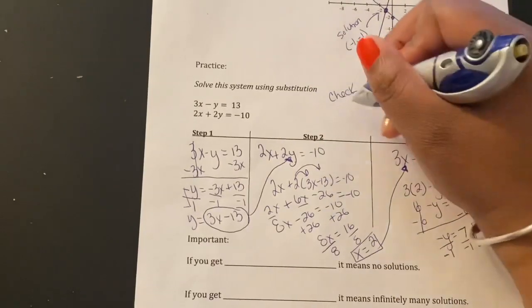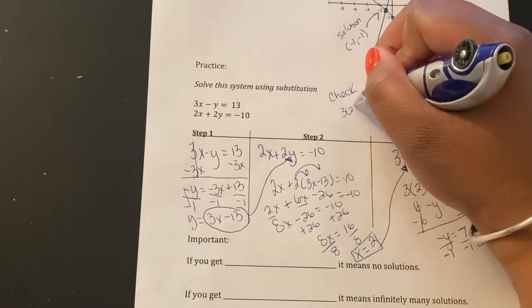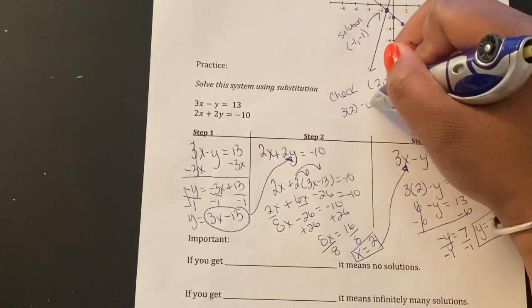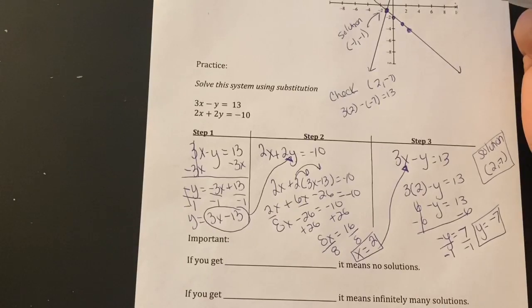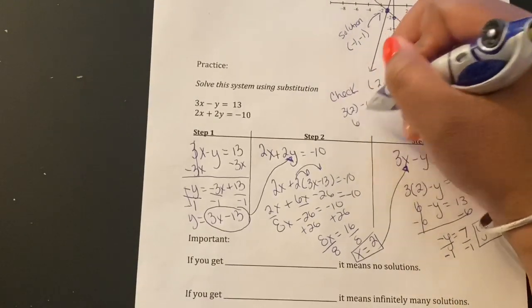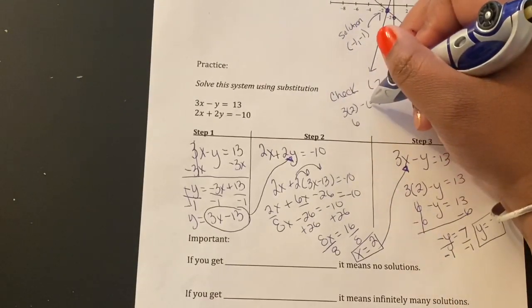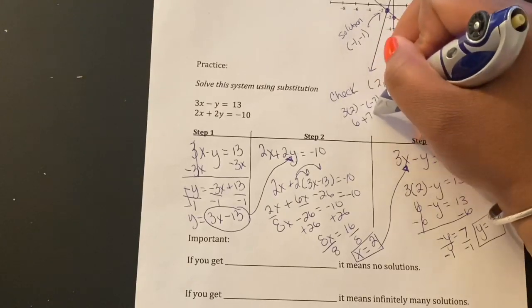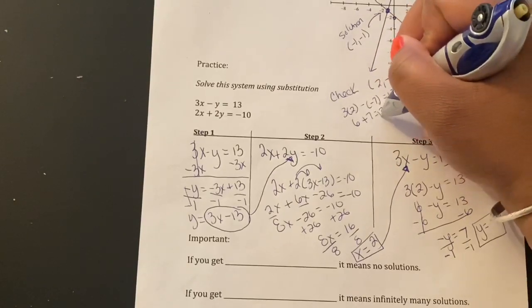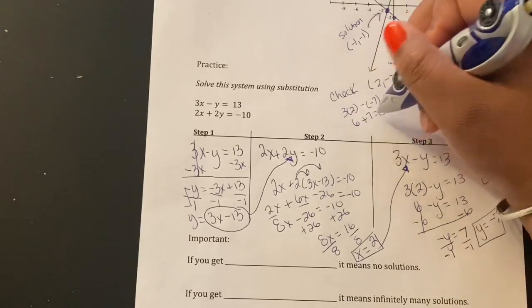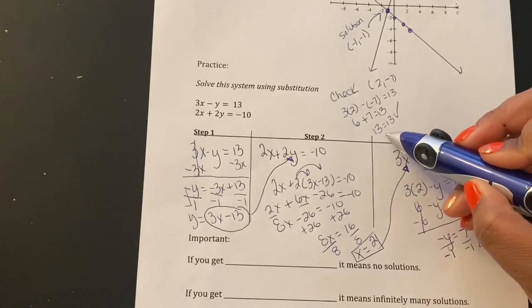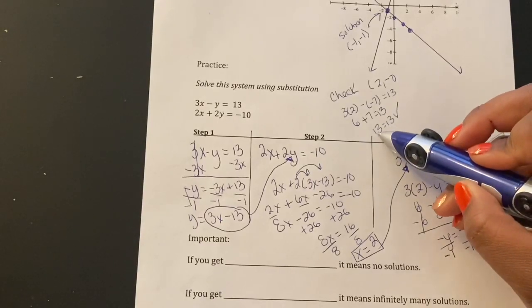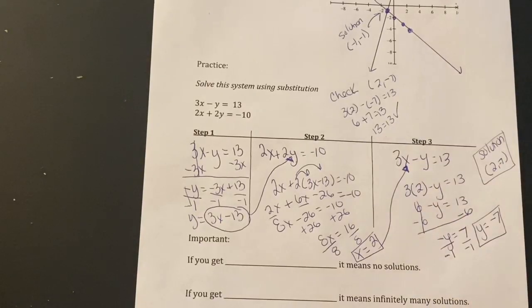So plug it into the first equation. 3 times 2 minus negative 7 is equal to 13. So 3 times 2 is 6, and then negative 1 times negative 7 is positive 7, is equal to 13. Well, that's true. 6 plus 7 is 13, so 13 is equal to 13. That's how you know that your answer, when you check it, is correct. Is this a true statement? If it is true, then you know that it's correct.